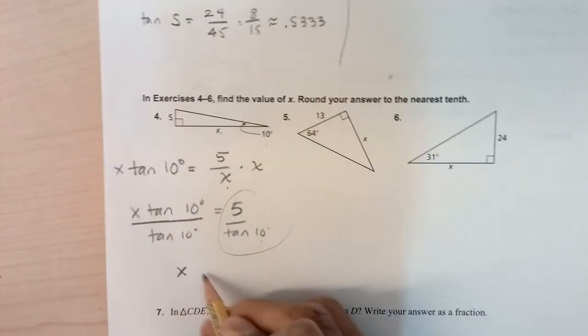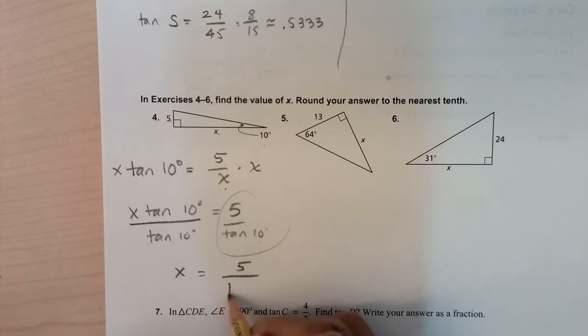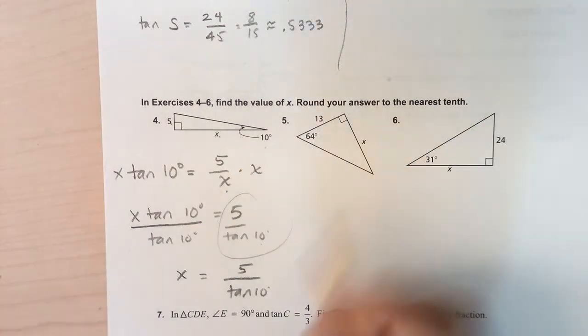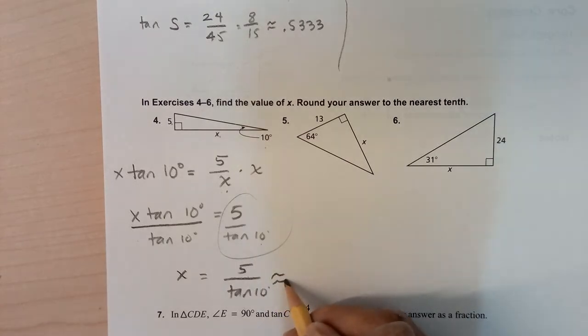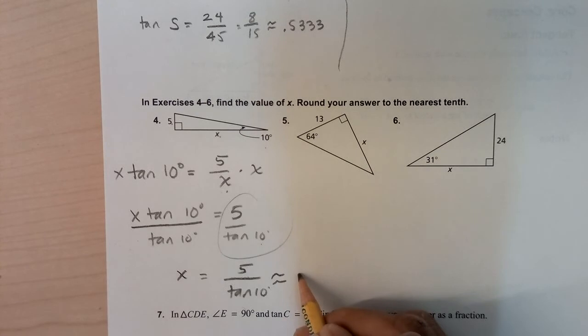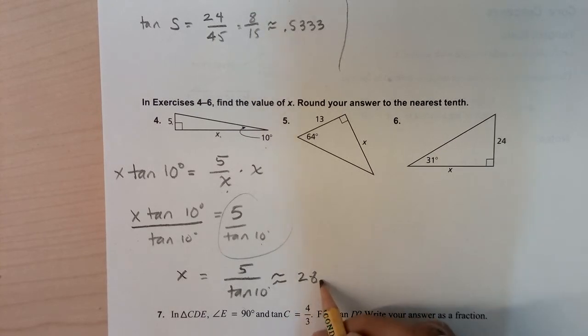But I still need to evaluate and solve this for x. Sorry I didn't write it. x is 5 divided by the tangent of 10 degrees. And that's what I entered in on my calculator. I know you can't see my calculator, but I just entered 5 divided by the tangent of 10 degrees. It says round your answer to the nearest tenth. So on my calculator, I get 28.35. So x is about 28.4.